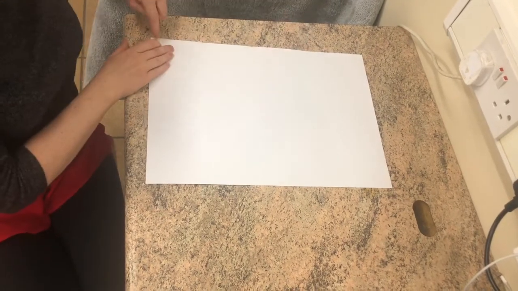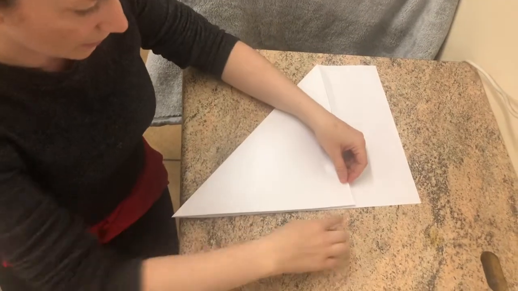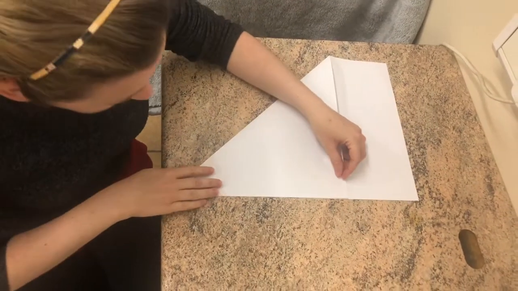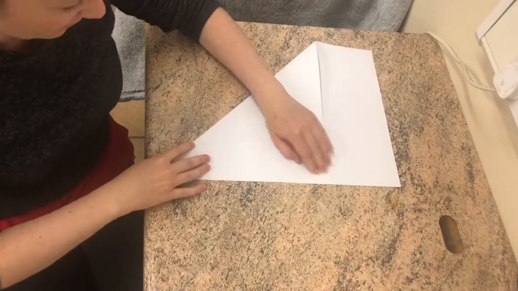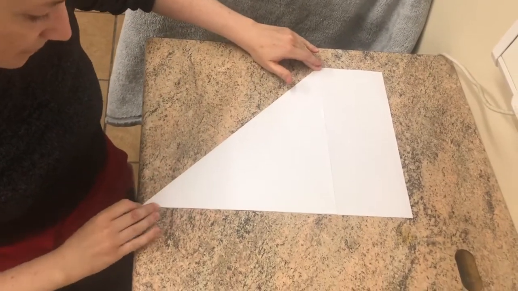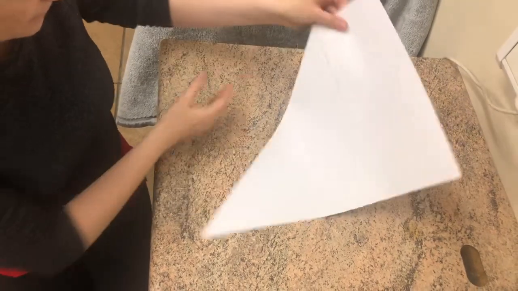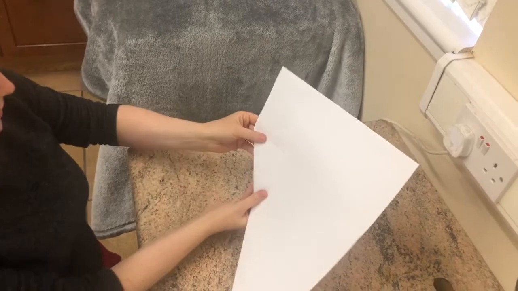So I want you to start by using an A3 page and making it into a square. I'm just showing you here how to do that without having to use a ruler. So you take one of the corners and you just bring it over to the edge like this, and then make a fold.